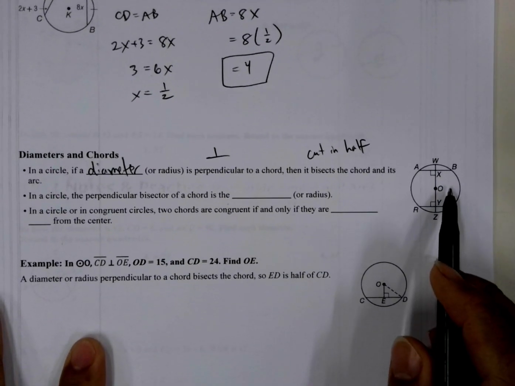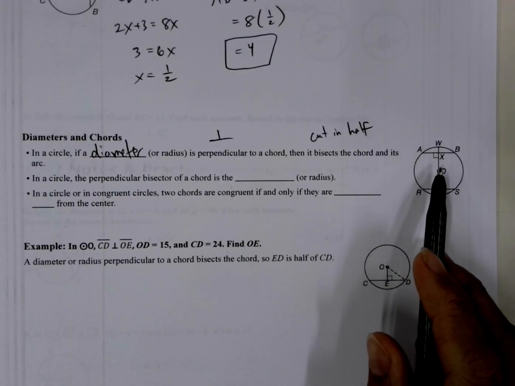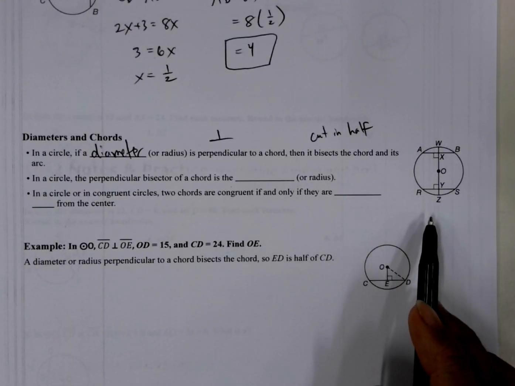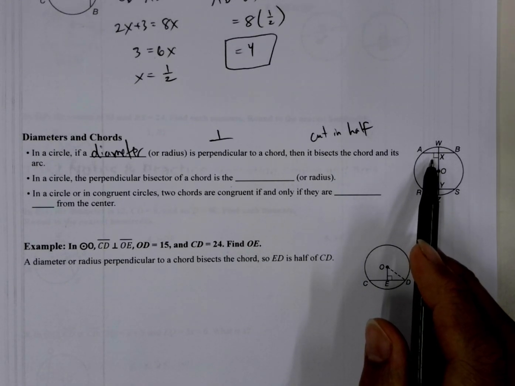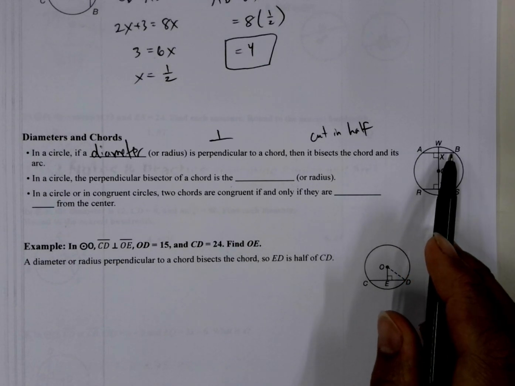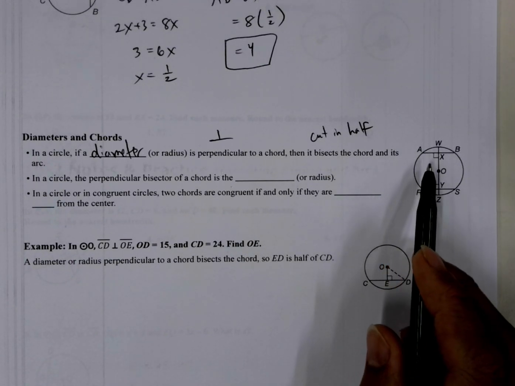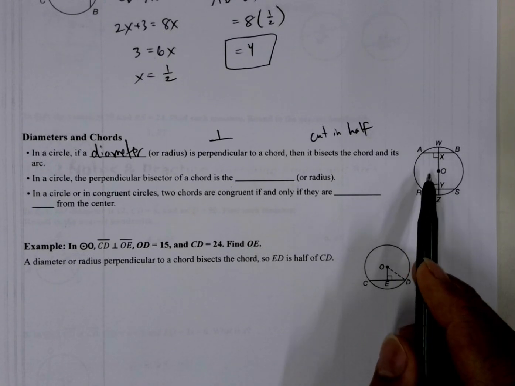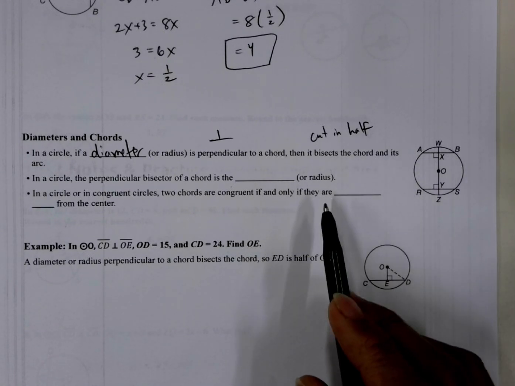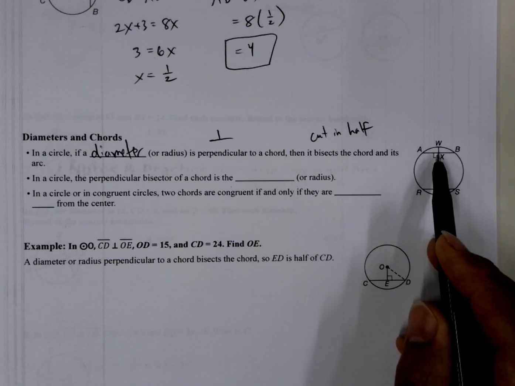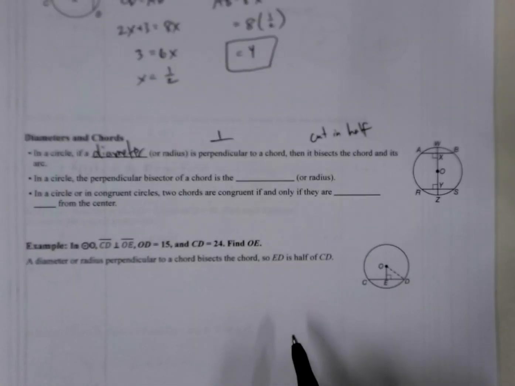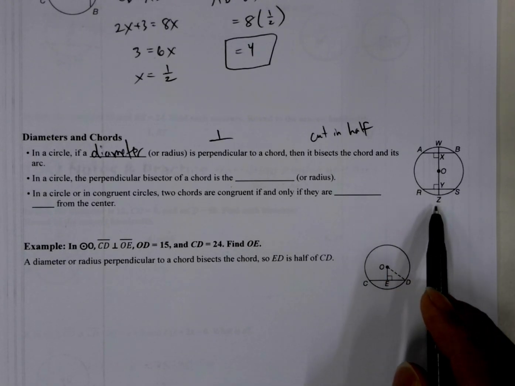So if we look at this diagram here, we can see that the diameter, WZ, is perpendicular to chord AB. And what does that mean? That means that AX is congruent to XB, and that also means that arc AW is congruent to arc WB. And the same thing is happening down here at the bottom.